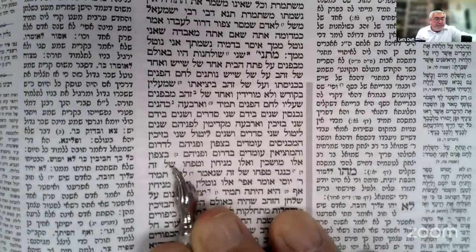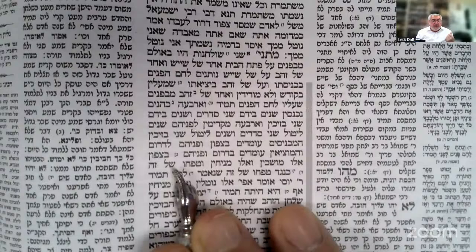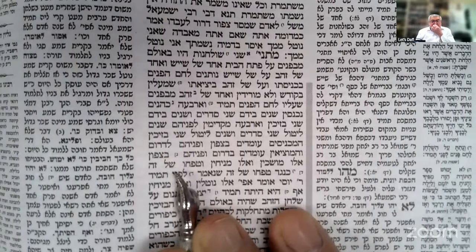Every tefach that they pulled out, the lechem that's being removed, they replaced. So basically, the shulchan never was without lechem hapanim on it, because as they're pushing the new ones in, it's pushing the old ones out.